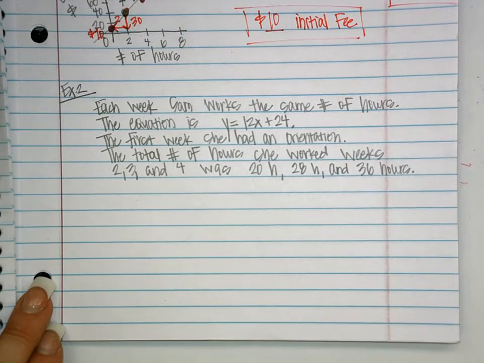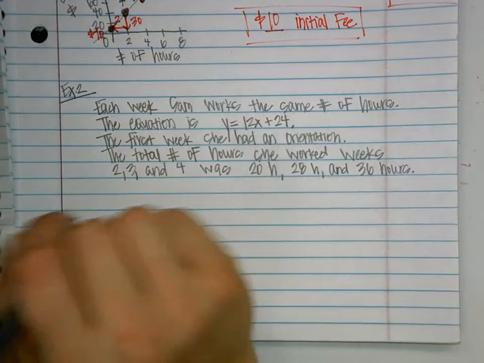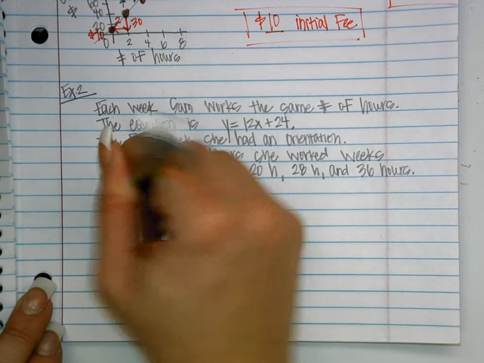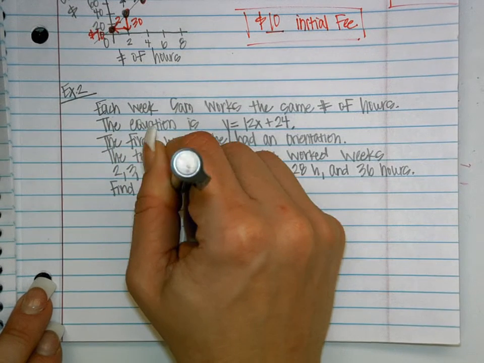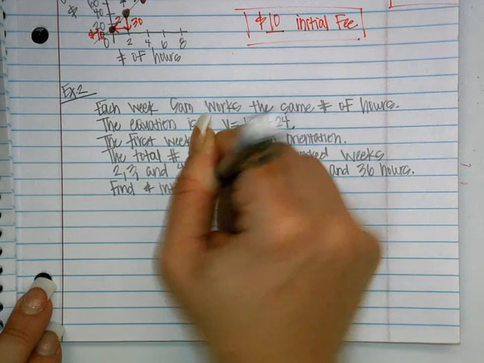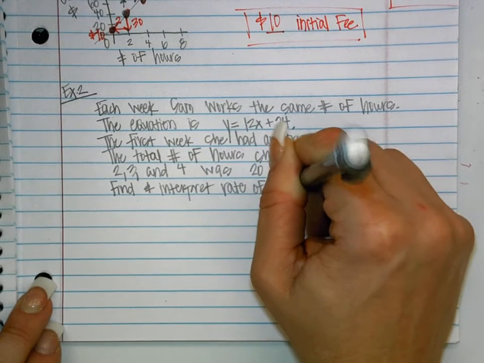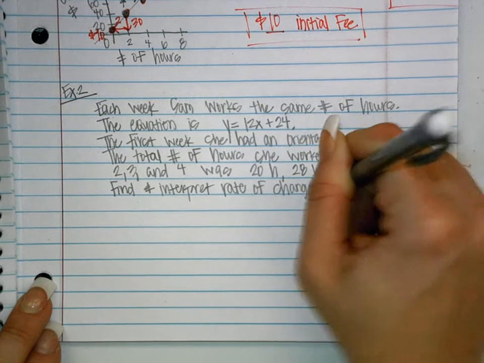Okay, we want to find and interpret rate of change and initial value.